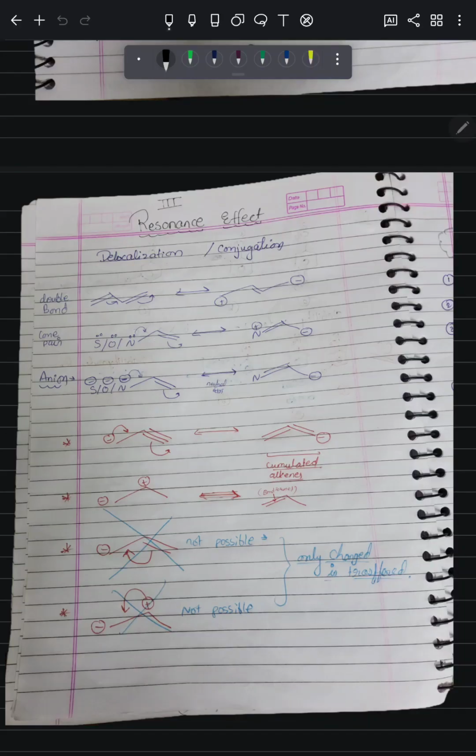For a pi bond, maybe it can be a double bond, just like that, and will form a resonating structure with a plus charge here and a negative charge here. And if we talk about a lone pair, it can be on sulfur, oxygen, nitrogen. So the lone pair is transferred here, and this type of motion is also possible here. So nitrogen will get the positive charge because it is neutral, and after this this bond will get the negative charge. It is the same for an anion also, but it is not getting any positive charge because it's a charged species, and it will become neutral after transfer of charge.